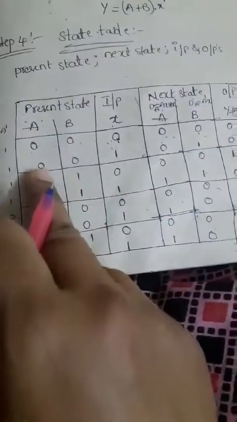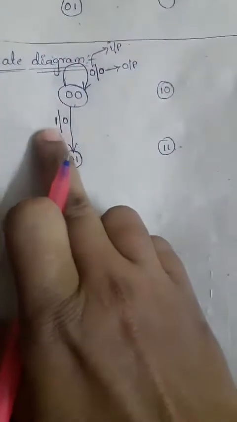Now coming to the second transition. Again AB is 00, and the next state we get is 01 whenever x is 1 and y is 0. So 1 by 0, the transition is from 00 to 01. Where is the 01? Here. So for the transition from present state 00 to next state 01, the input x is 1 and the output is 0. So you can represent 1 slash 0: before the slash is input, after the slash is output. The first one is completed.